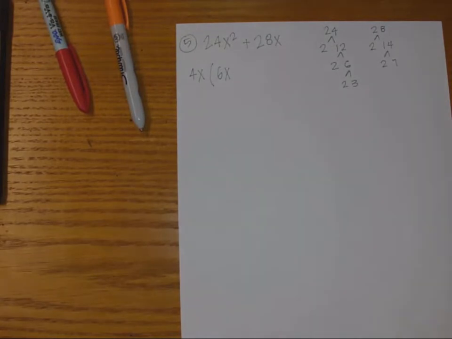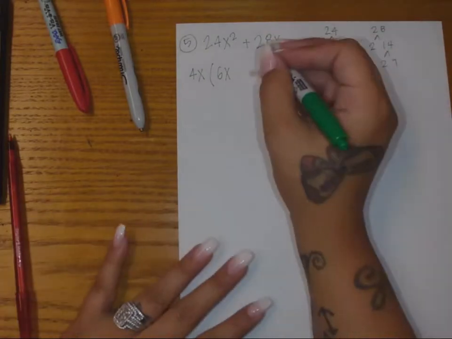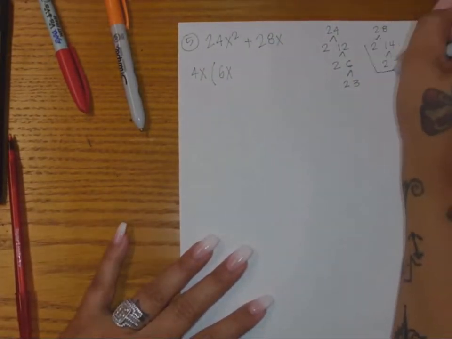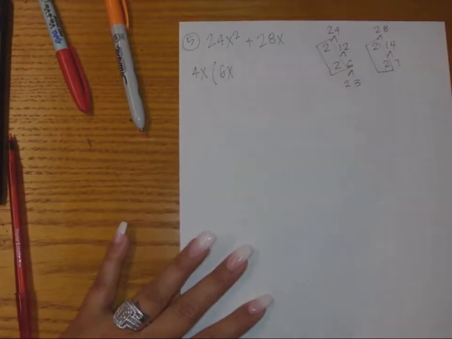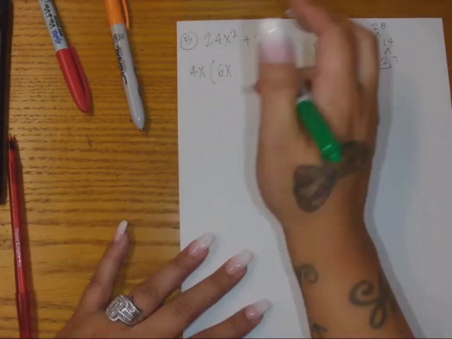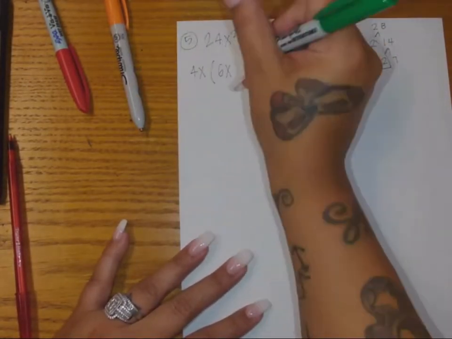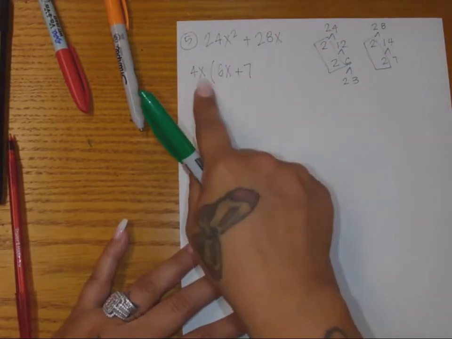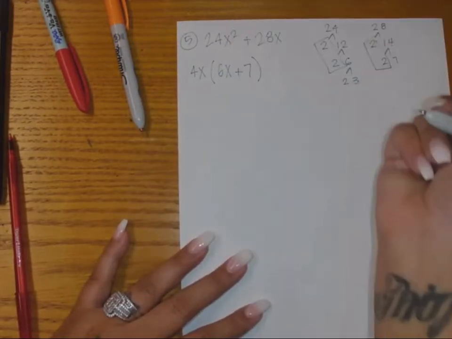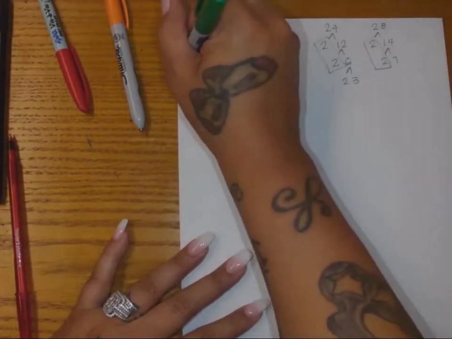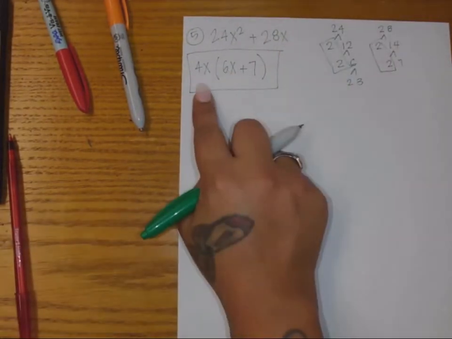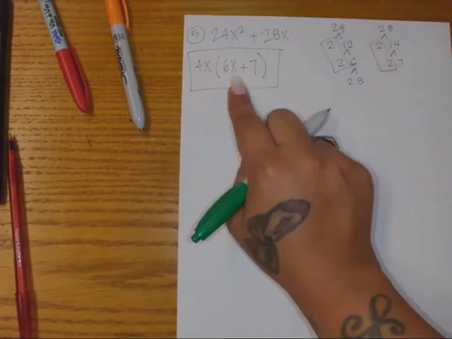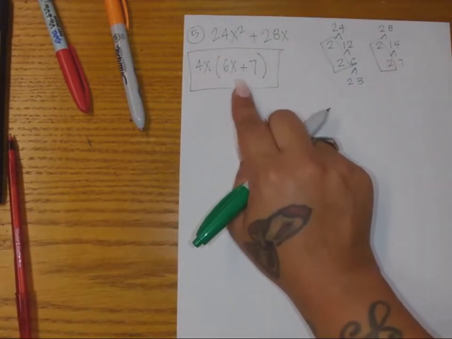Oh, why did I say 4 didn't go into it? 4 times 7 is 28. I guess I thought 21. Yeah, totally messed up there. Because obviously, here's 2 2's and there's 2 2's. And here if you do 28 divided by 4, you get 7. Signs are the same, so it's positive. X divided by x cancels, so it goes away. And that would be your answer. Your GCF is 4x, but that's actually pulling out the GCF and factoring it.